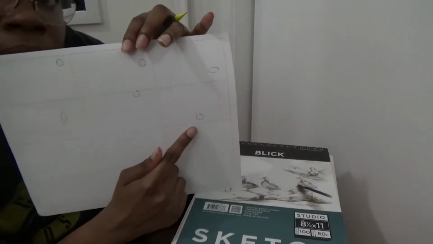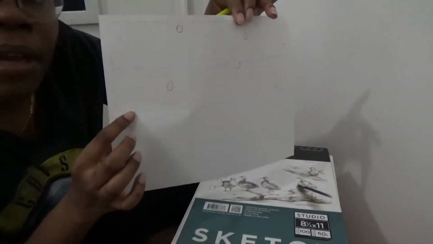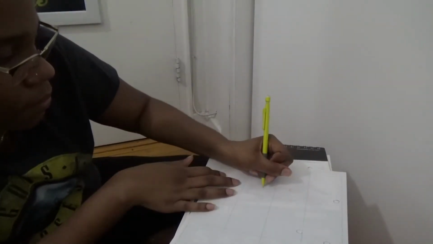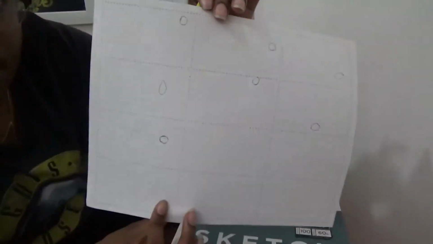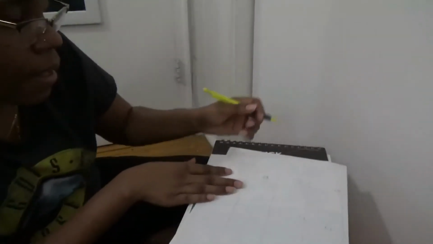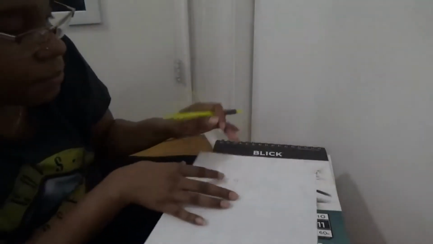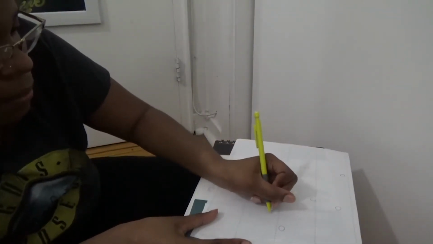So now it hit the ground, and over here, I'm gonna have it fly up over here and out the frame. I'm gonna draw it in the center. And then I'm gonna leave this square empty.